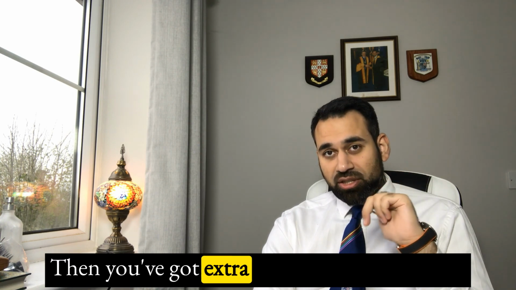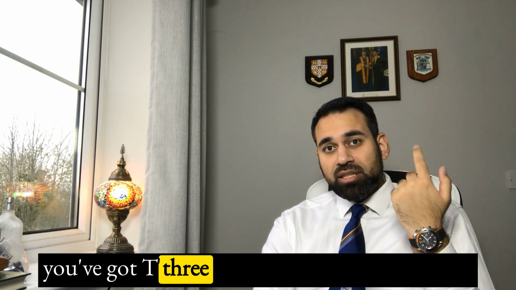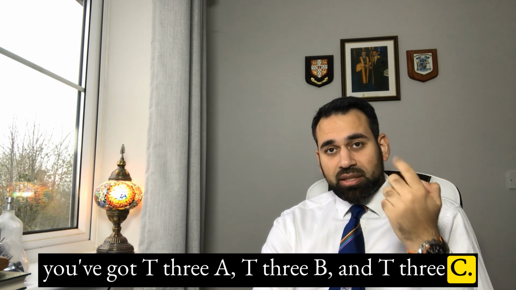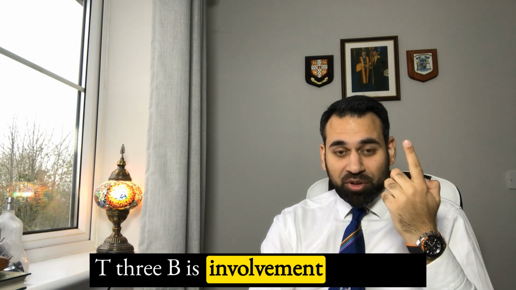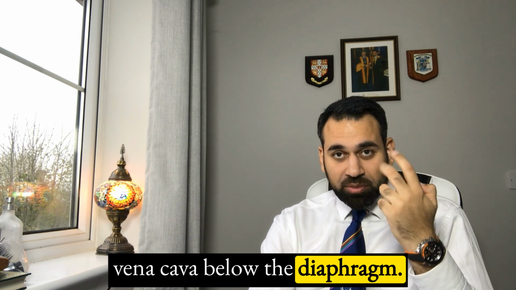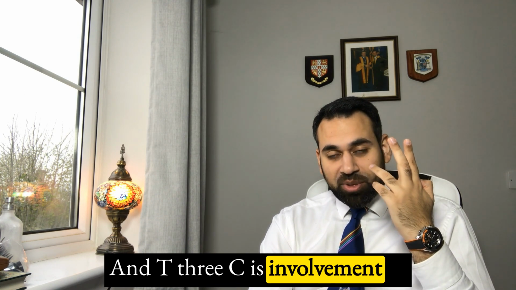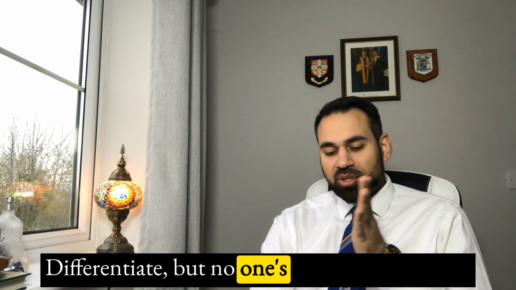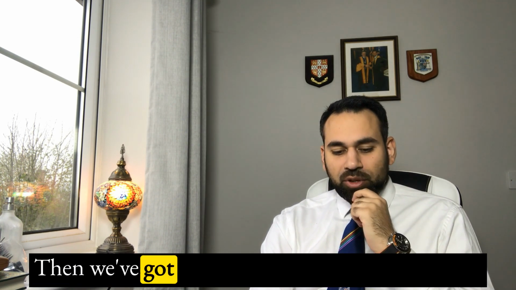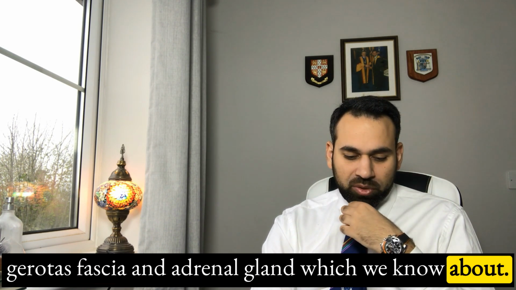Then you've got extrarenal spread in T3. You've got T3A, T3B, and T3C. So T3A is basically involvement of the renal vein. T3B is involvement of the inferior vena cava below the diaphragm, and T3C is involvement of the inferior vena cava above the diaphragm. So that's how you differentiate, but no one's going to ask you that. Then we've got T4, and T4 means beyond Gerota's fascia and adrenal gland, which we know about.